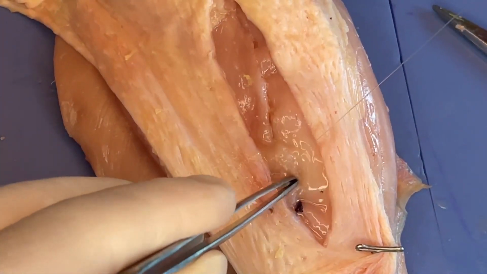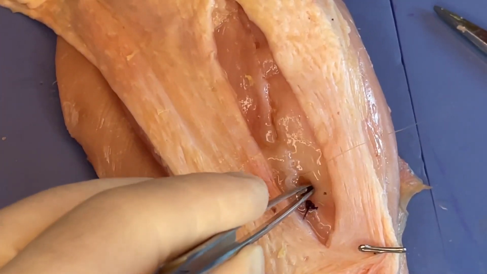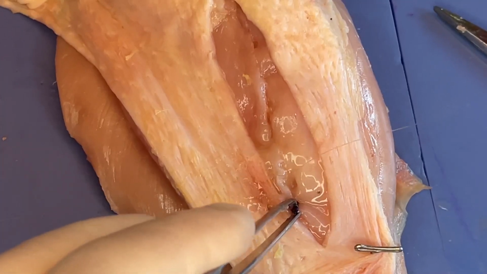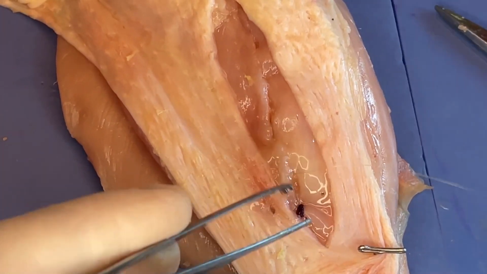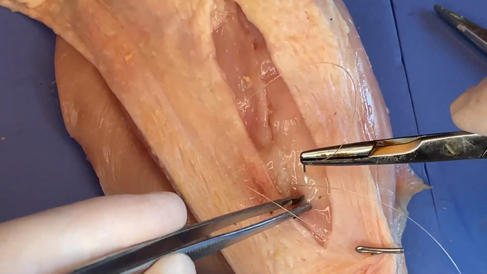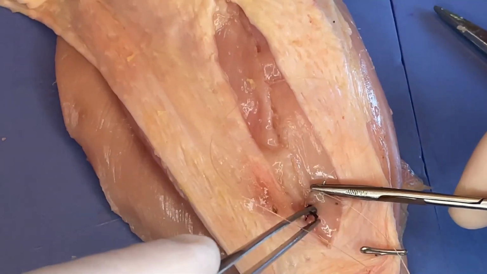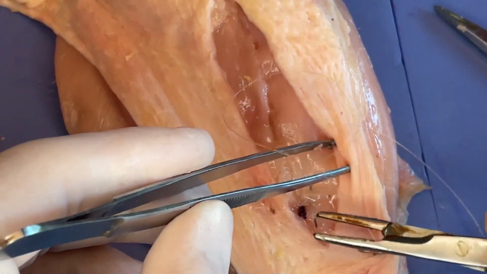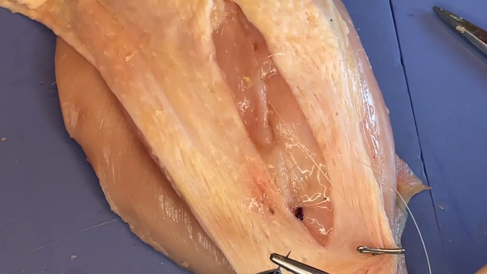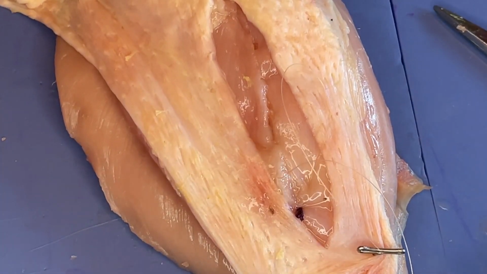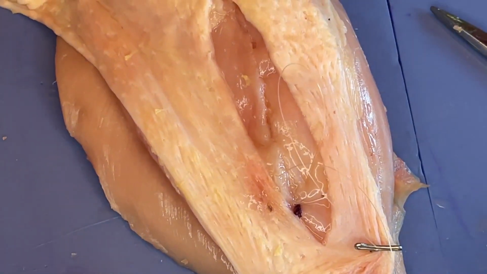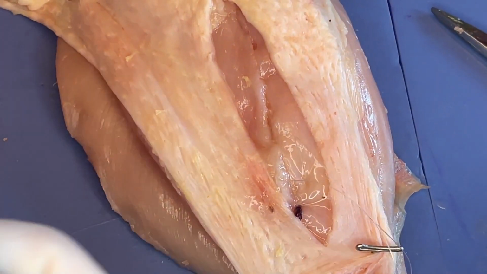All right. And then as we're getting down here towards the end of the defect, you can see where our knot is here from that buried knot that we placed. We would come just right to the end. So we're going to do one more here, probably on each side. Oh, I forgot to use my finer Adson-like pickup.